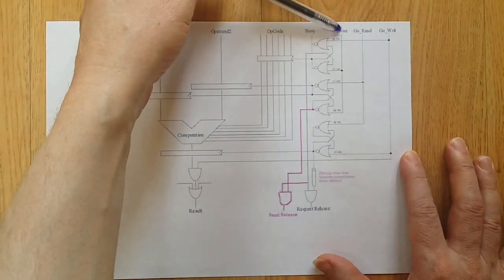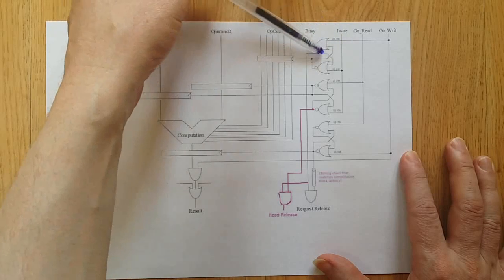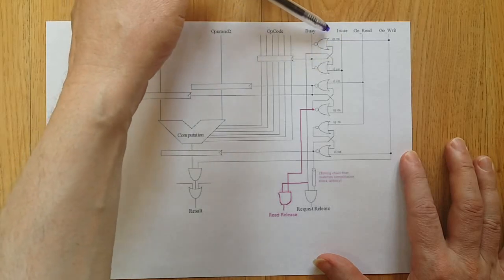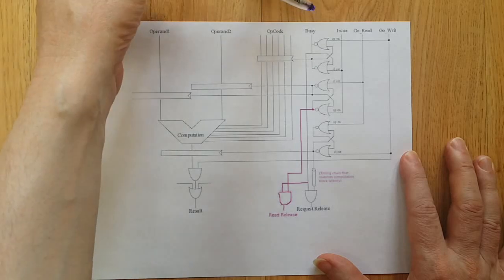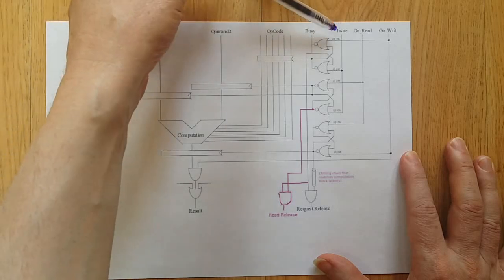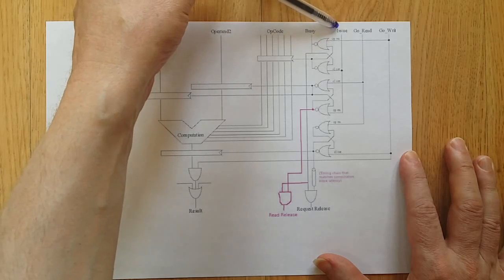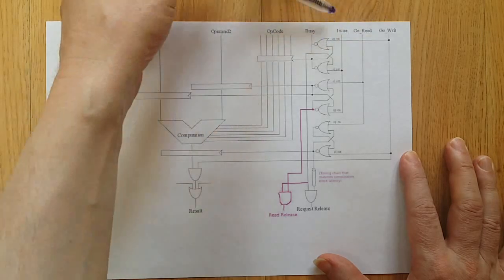So first thing you notice is that the issue signal comes in, and yes, these really are SR latches. They are not D flip-flops. There's actually no clock signals coming in on these. It's purely relying on the issue, go read and go write.